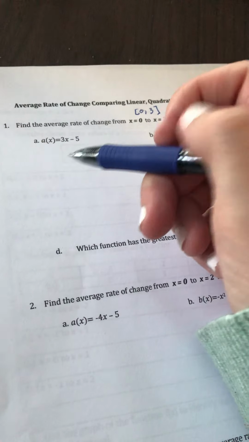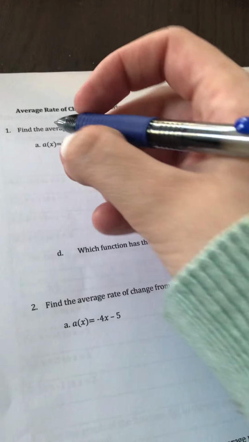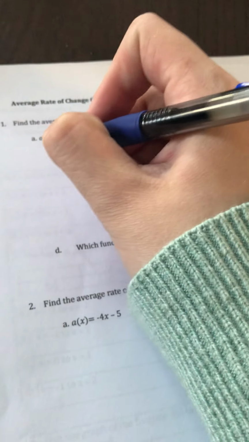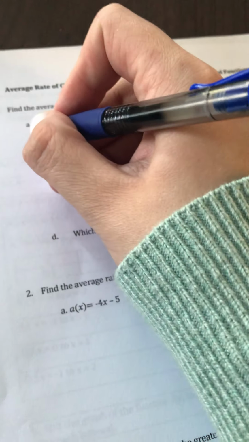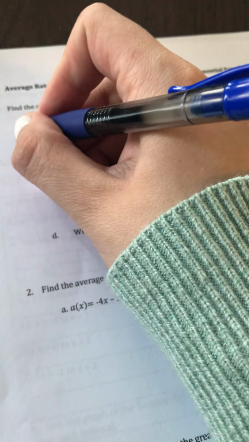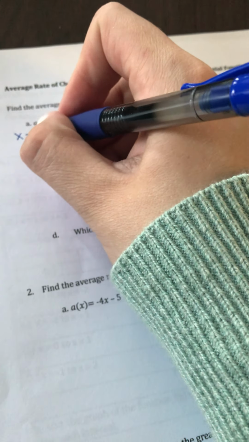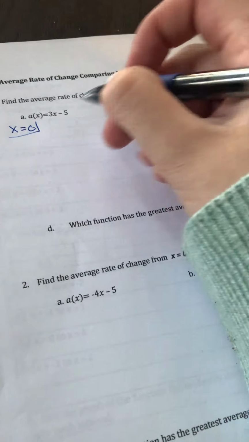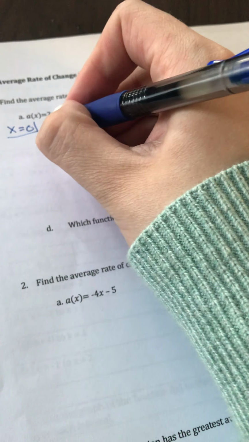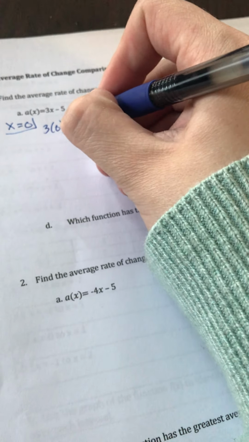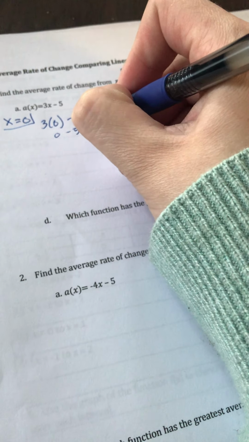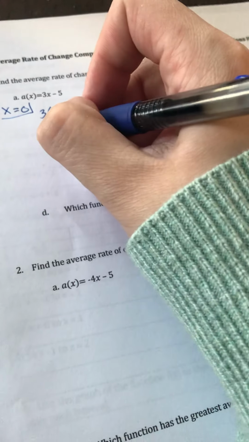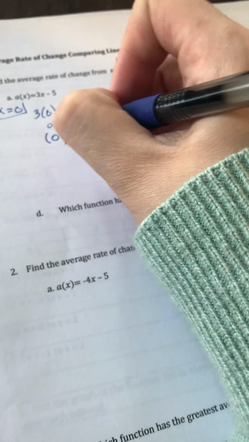So let's look at this first one. For this first one, what it's saying is when x is equal to 0, what's my y value? So I'm going to try to plug in x is equal to 0 into my equation up here. So I'm going to do 3 times 0 minus 5. So this is 0 minus 5, or negative 5. So my first point that I'm going to be working with is 0, negative 5.